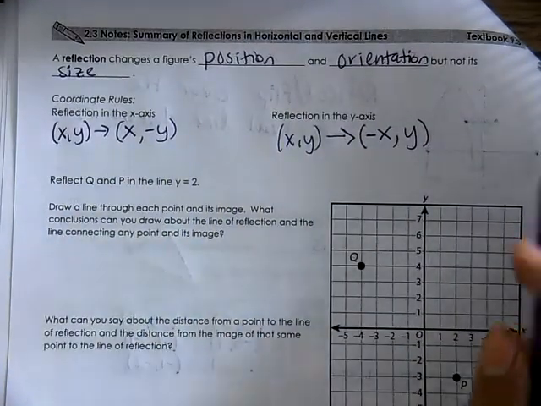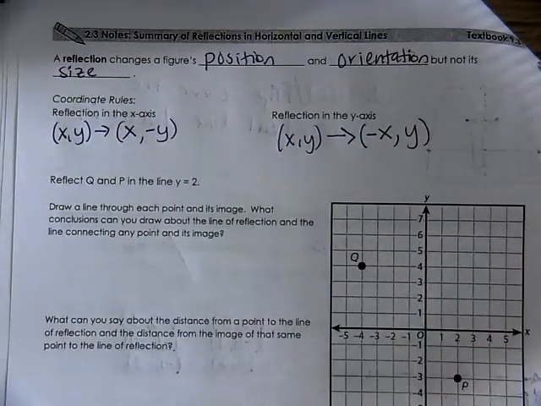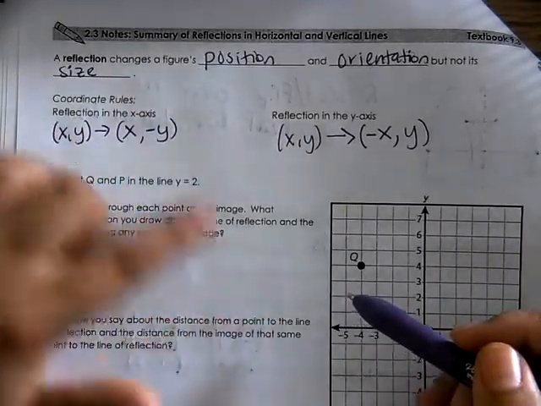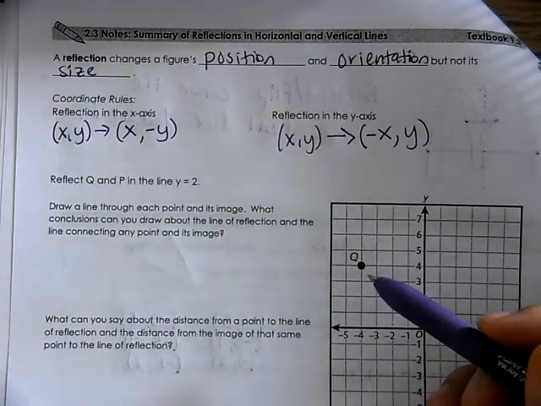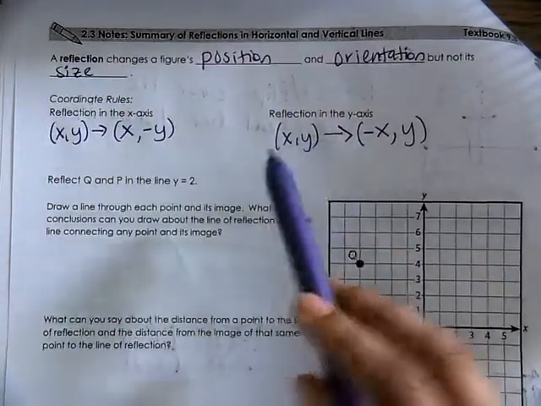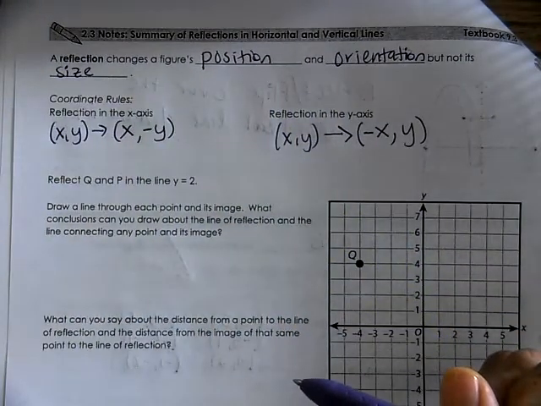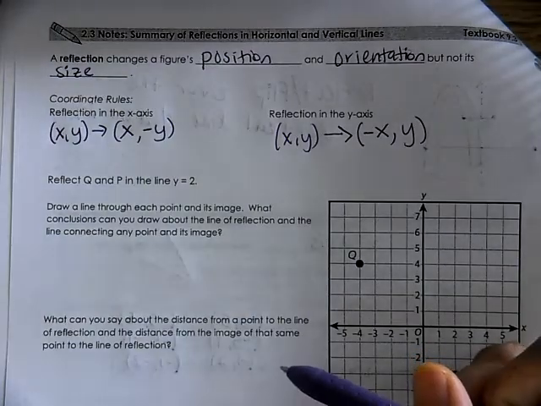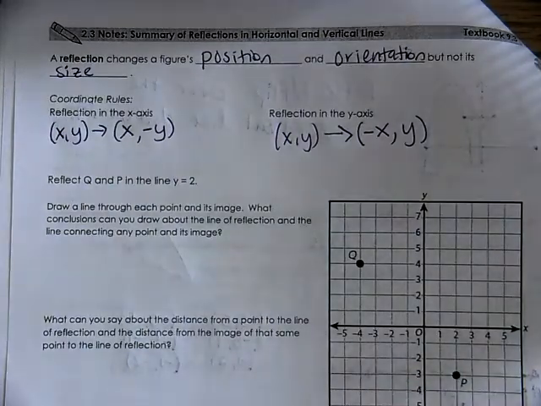But again, we're not only going to reflect over just the x-axis and just the y-axis. We can reflect over any line. So today, in this example here, we're about to see what happens when we reflect over a different type of line that's not an axis, either a horizontal or vertical one. Today's homework will all focus on just horizontal and vertical lines, but on Monday we will see what happens when you have a line that has a different kind of slope.